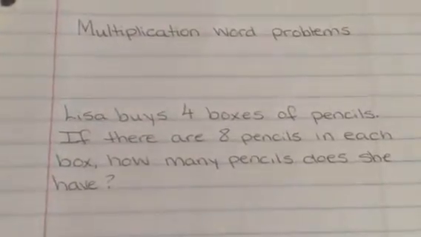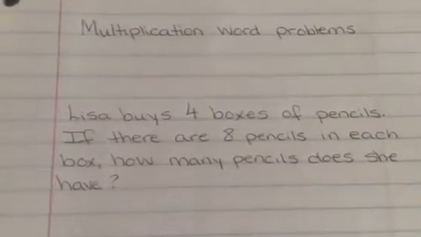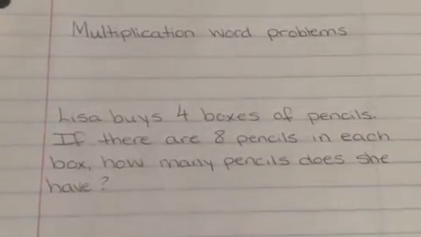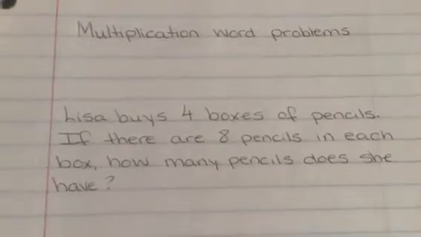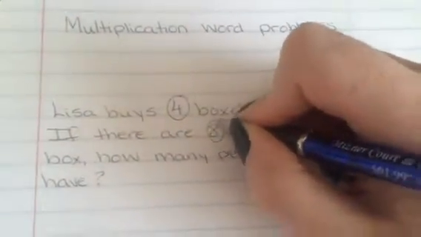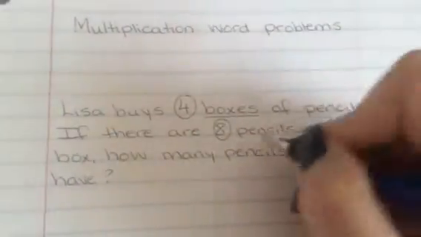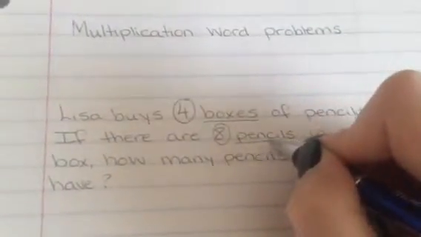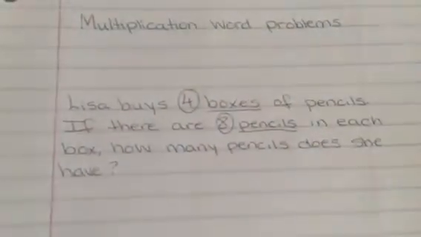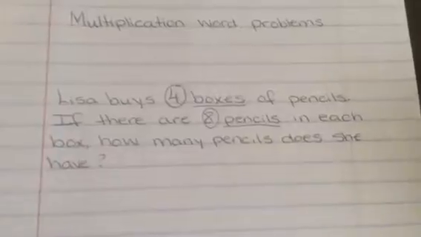The first thing students are told to do is circle and underline important parts of a word problem to know if they need to add, subtract, multiply, or divide. So I'm first going to circle the numbers 4 and 8. There are 4 boxes, so I'm going to underline boxes. 8 pencils, underline pencils. Then students are taught to look for words that could mean multiplication, addition, and so on.